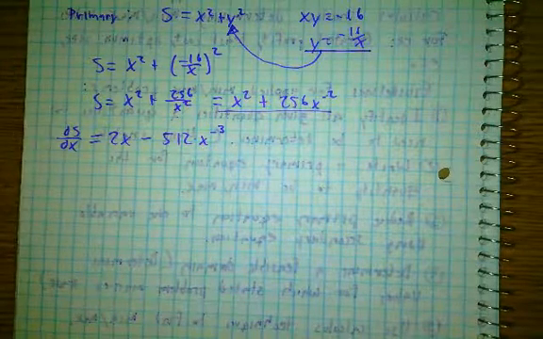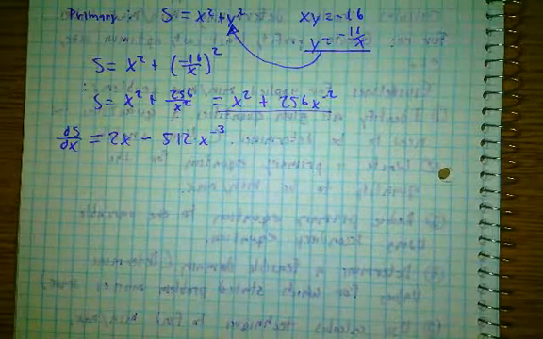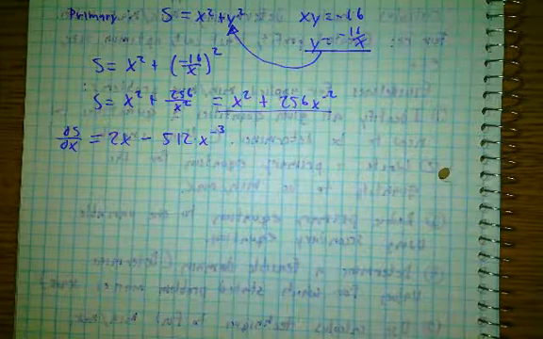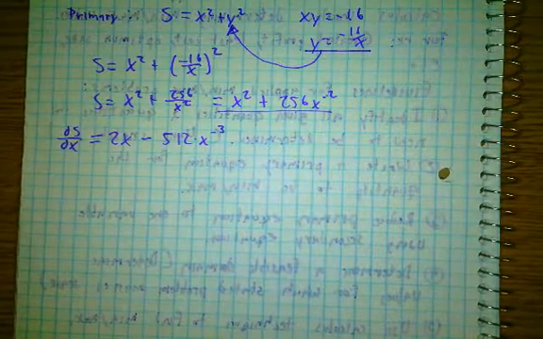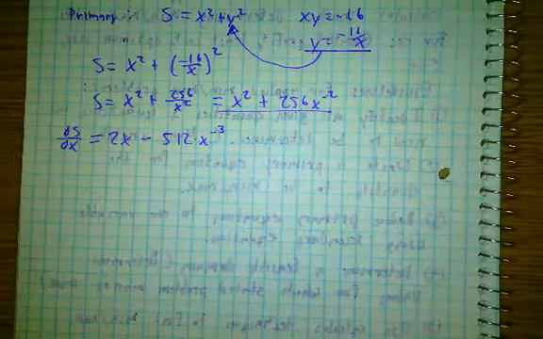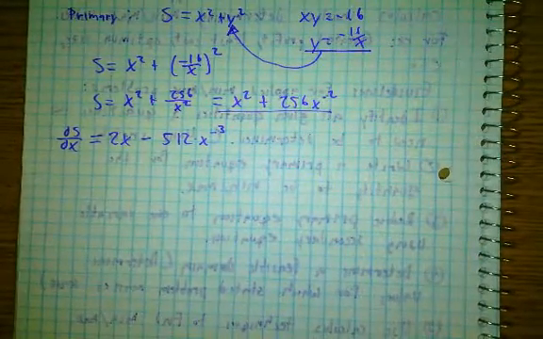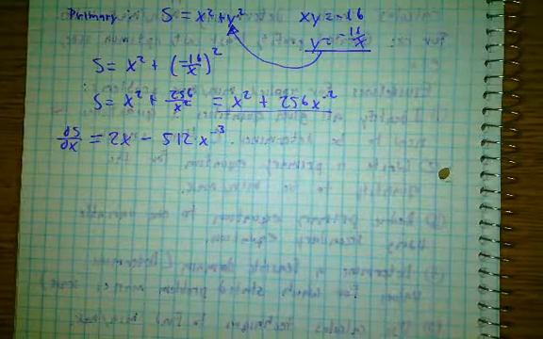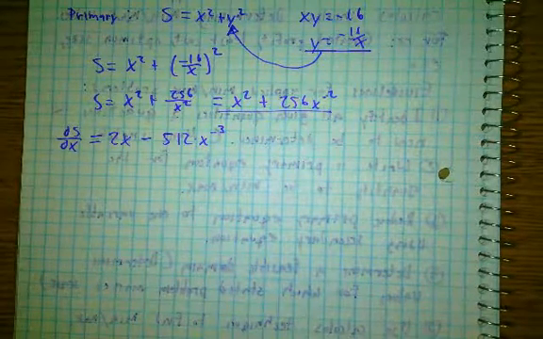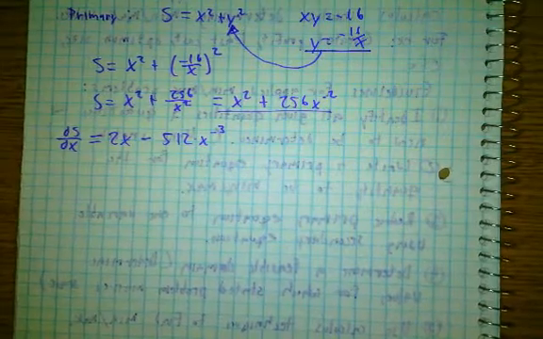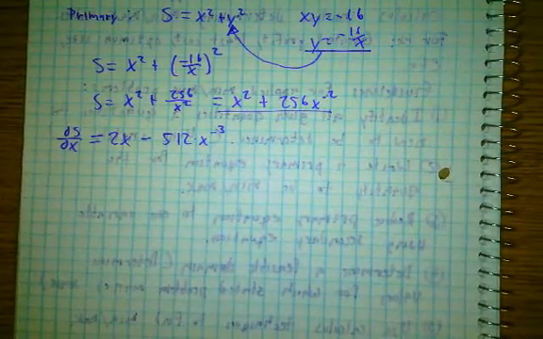We're now looking for a minimum value, right? That's what the problem was looking for. Why would you set it equal to 0? Critical numbers. In other words, we're going to have to use our first derivative test in order to find our min and max values. In this case, we care about the minimum value.